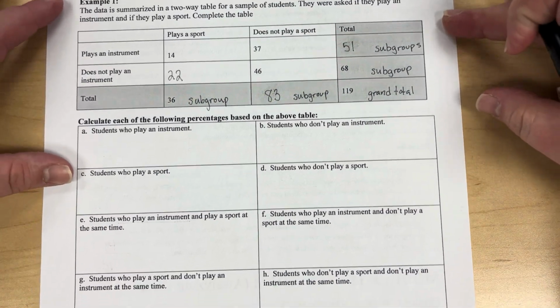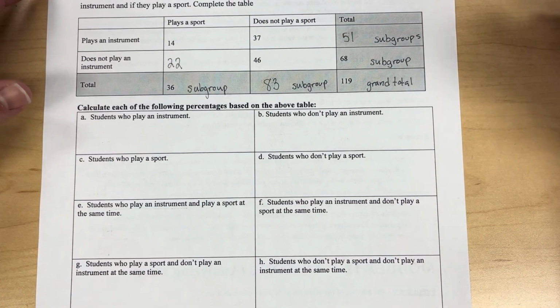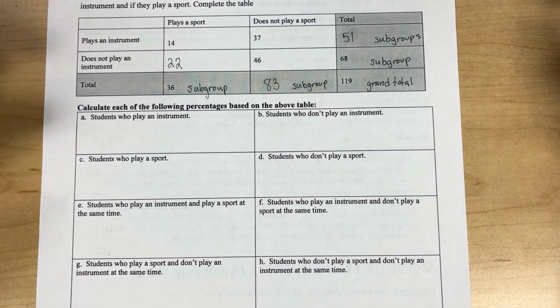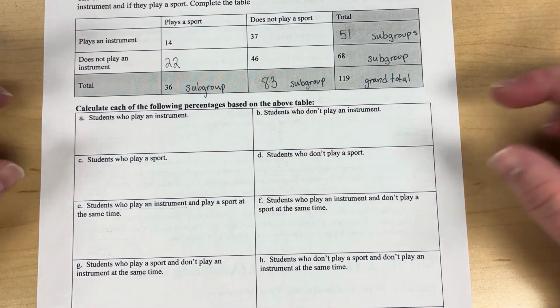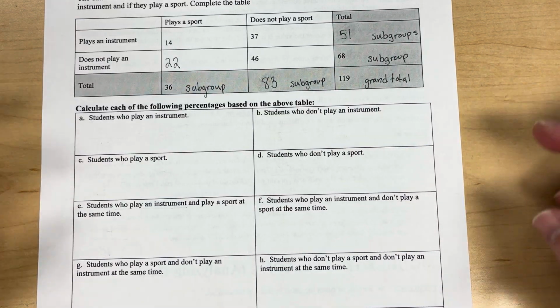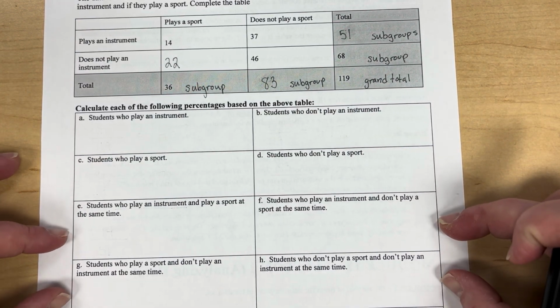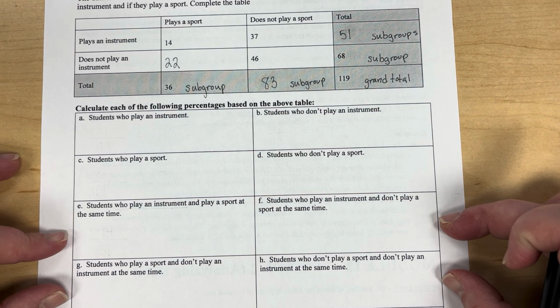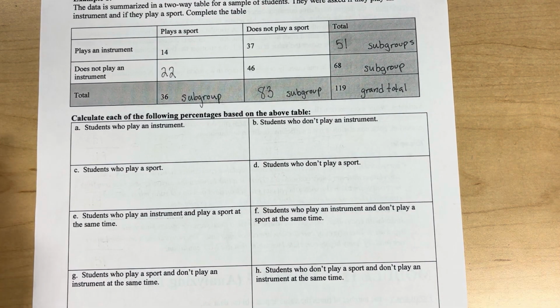So they are chunked into different types of questions that you will see about two-way tables. So the first 4 here are all just talking about one variable. The next 4 are talking about combinations of variables, and the last 4 are going to use the subgroups that I talked about before. So let's start with the first 4.